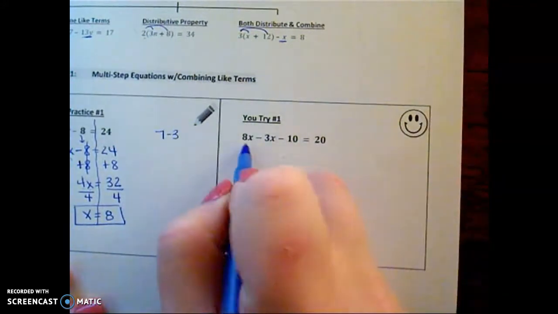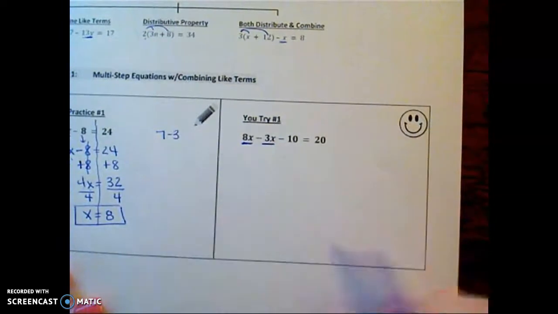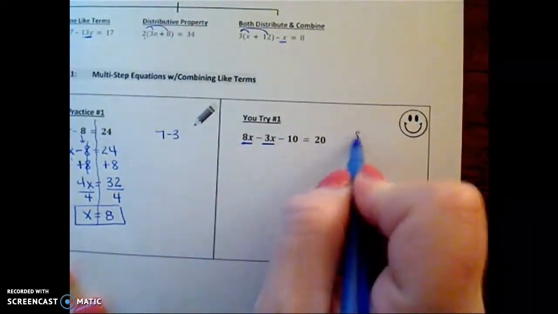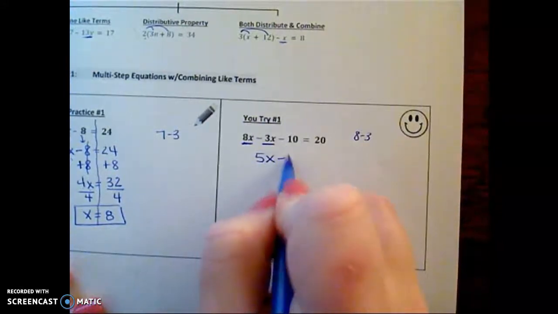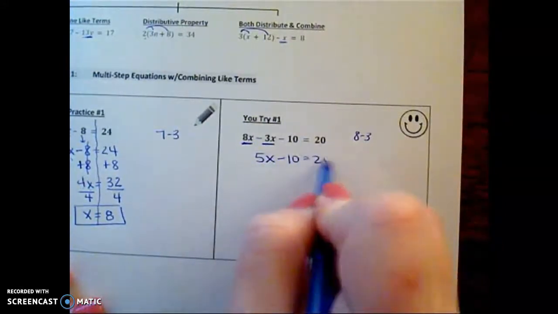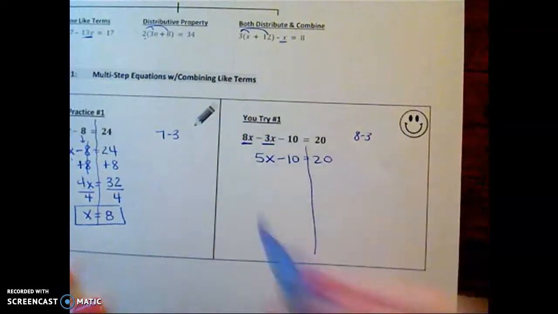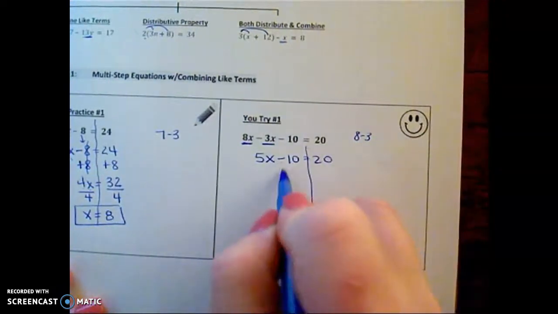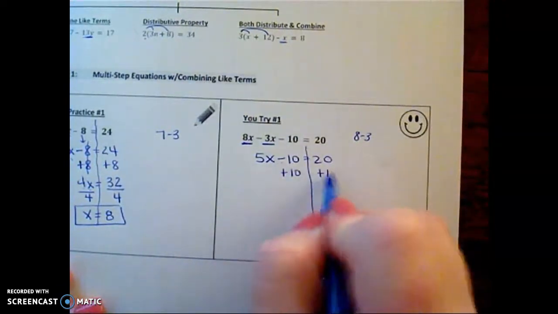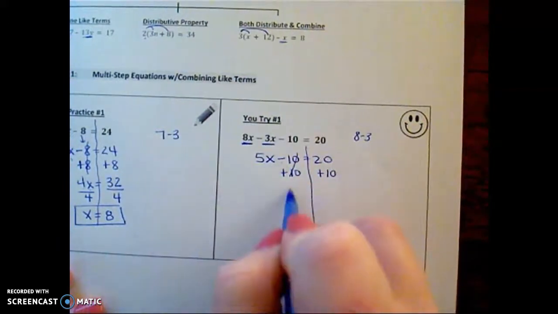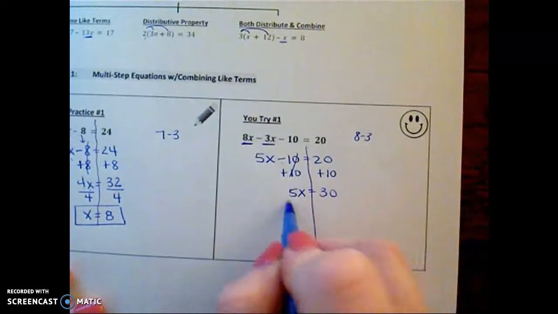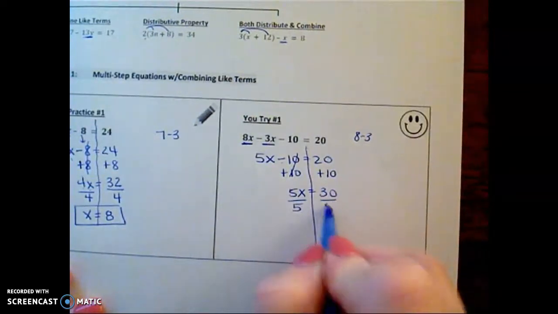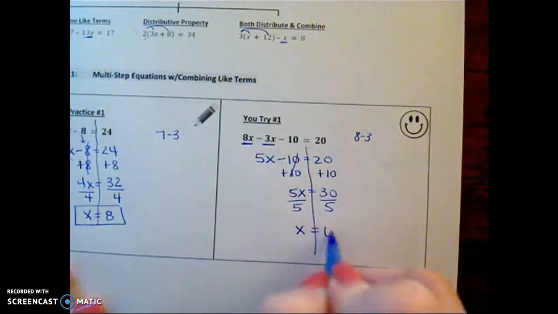Alright, so you should have noticed that 8x and negative 3x are like terms. 8 minus 3 is 5, so this is 5x minus 10 equals 20. Drawing your line down your equal sign, undo the subtraction by adding 10 to both sides. So 5x equals 30. Undo the multiplication, dividing by 5, and so x equals 6.